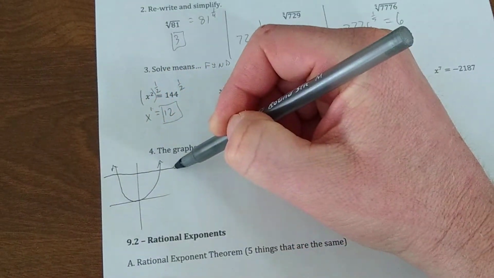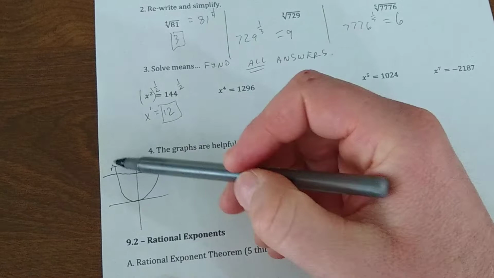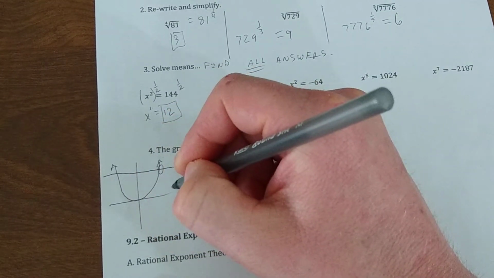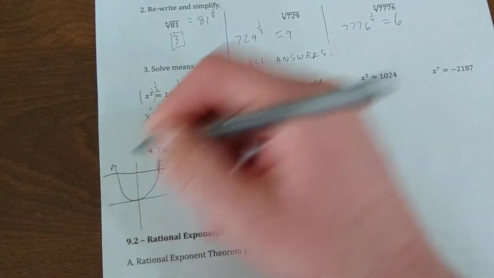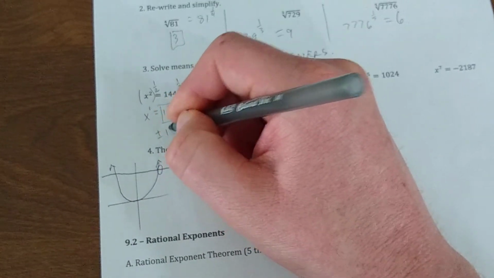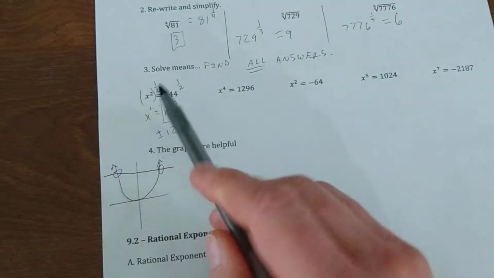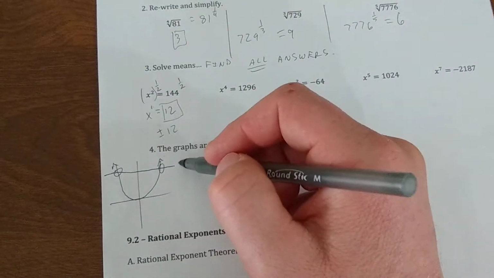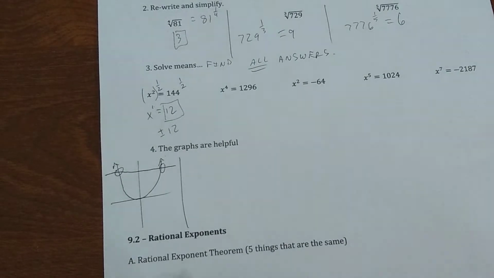And if you notice, how many intersections do we have between graph 1, the parabola, and the flat line? Well, there's 2. One's over here at positive 12, and one's over here at negative. So we actually have positive and negative 12. We have two answers. So when you have an even power set to a positive number, we're going to get two answers.